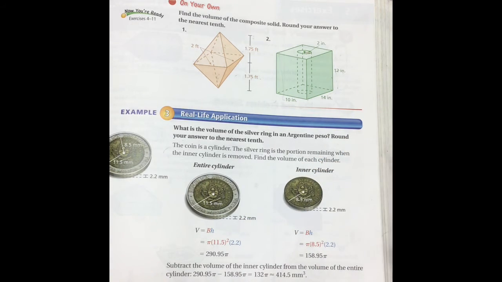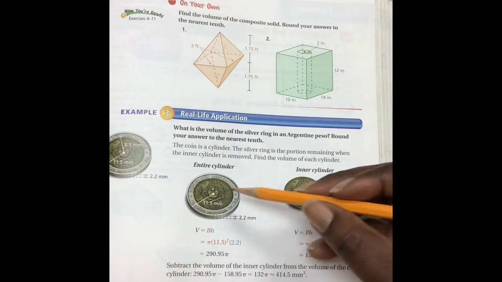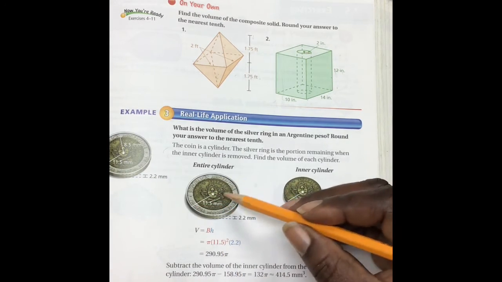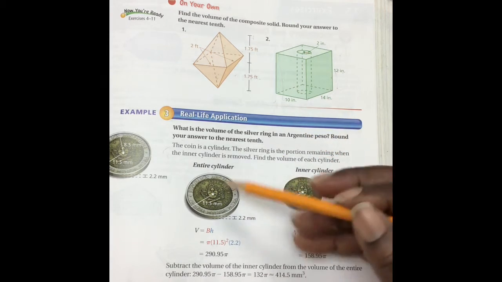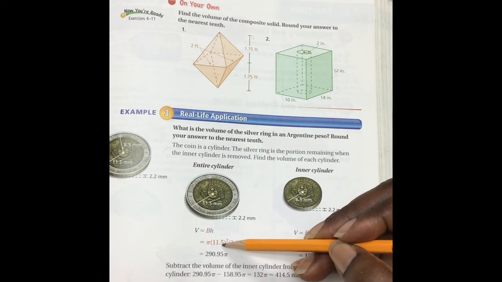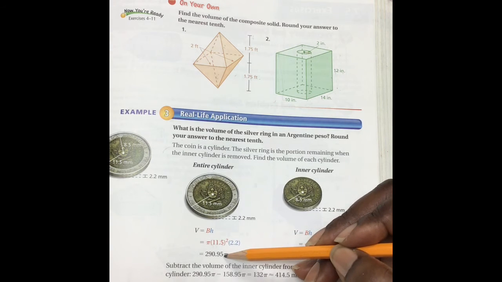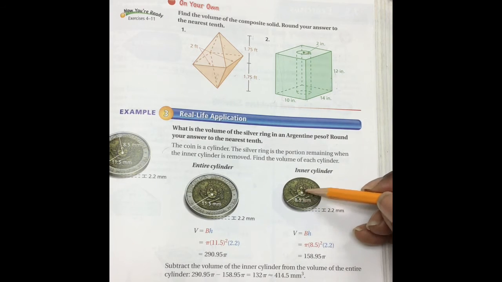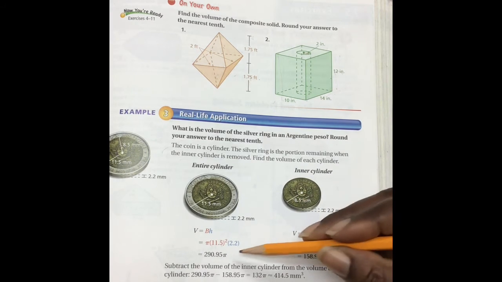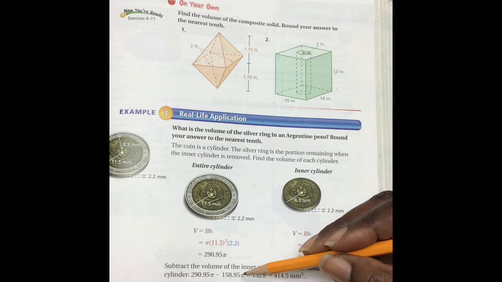So here you have the whole peso, the silver outer, and then the darker inner, okay? And so therefore, what happens is you get the whole amount, okay? As we did up here, you get the whole shape, all right? And so they calculated the whole amount, all right? And then they calculated just the inner piece, which was a radius of 8.5. And you have this amount, and then they were able to subtract the 2.